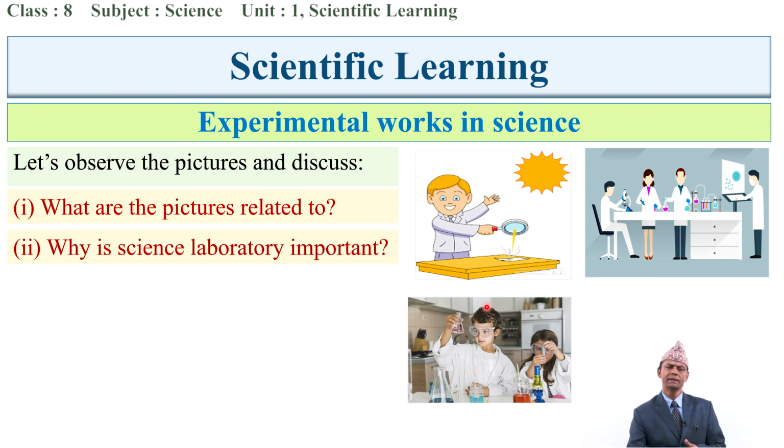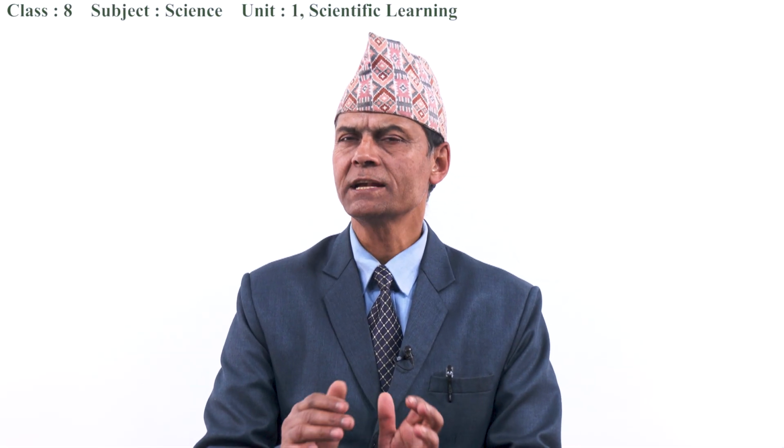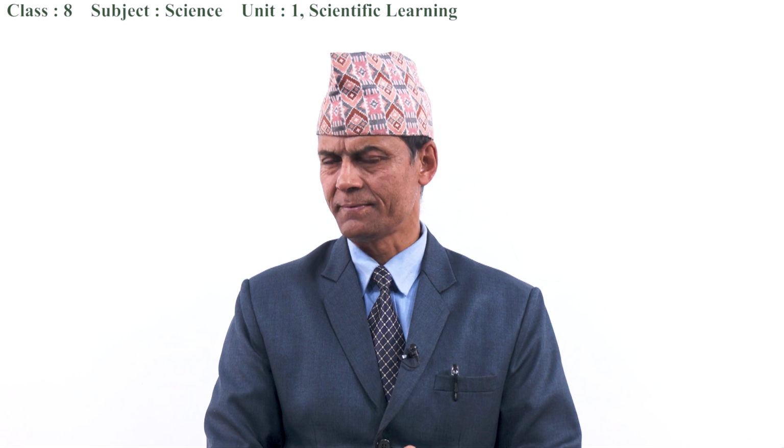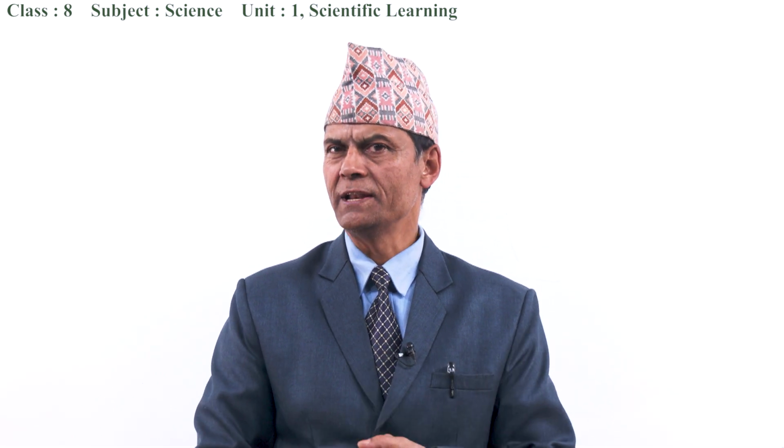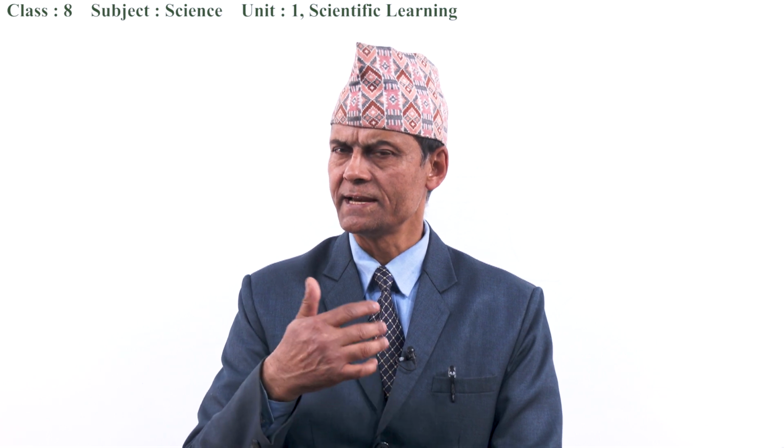And why is the science laboratory important then? Yes, definitely the science laboratory is important because we can involve ourselves in experimental work in the science lab. What type of experimental work? Yes, related to scientific knowledge, scientific theories, scientific facts, to prove that theory, whether the theory is correct or not, to prove the hypothesis, whether it is correct or not, isn't it?